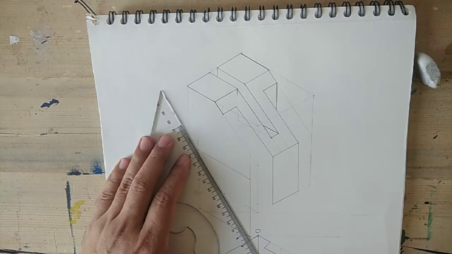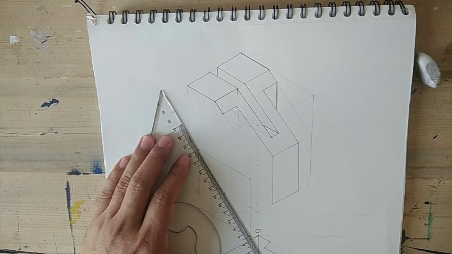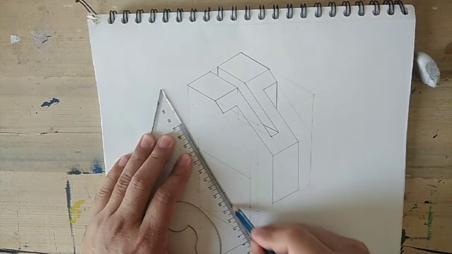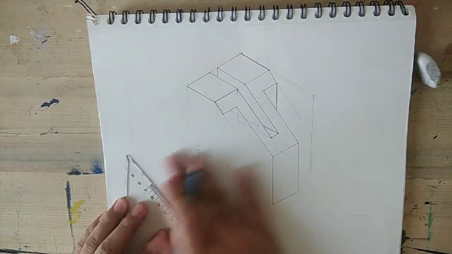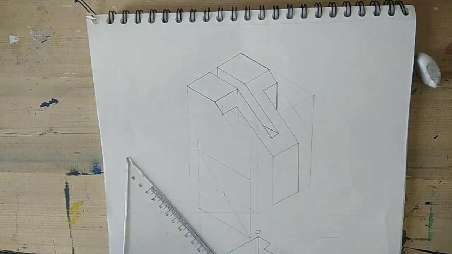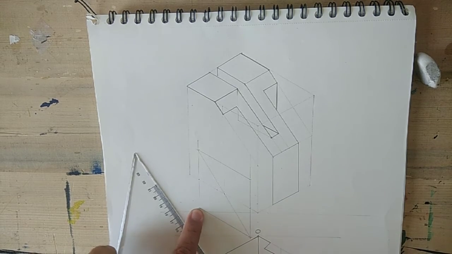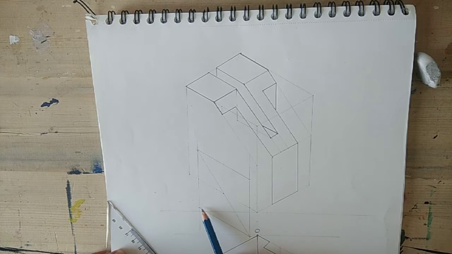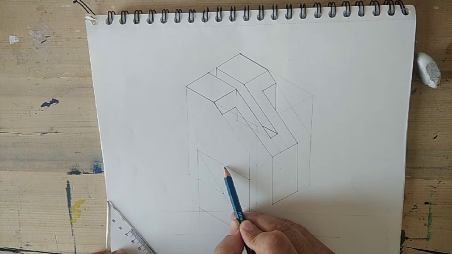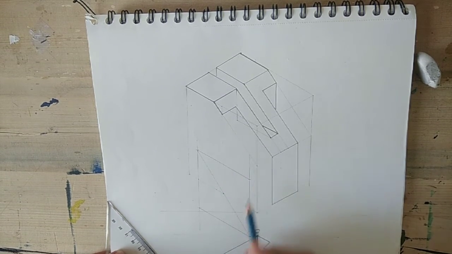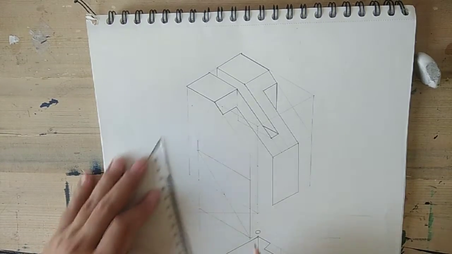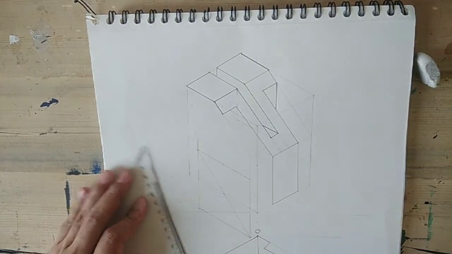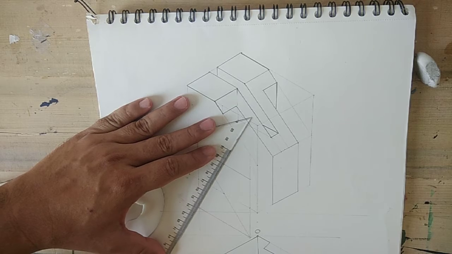Now join the longer diagonal. This is the longer diagonal of the rhombus. Then from the shorter diagonal corner point, join the midpoint of this side. So this is the midpoint, join midpoint.